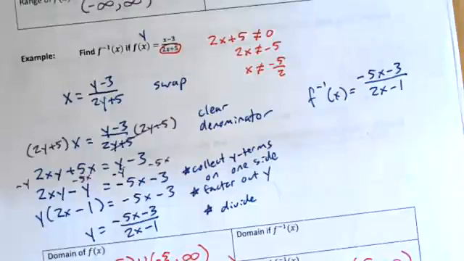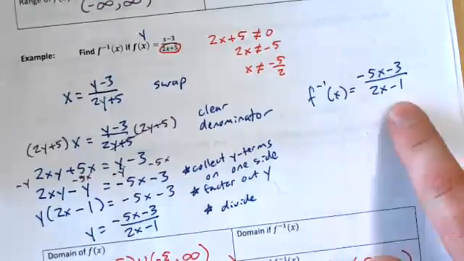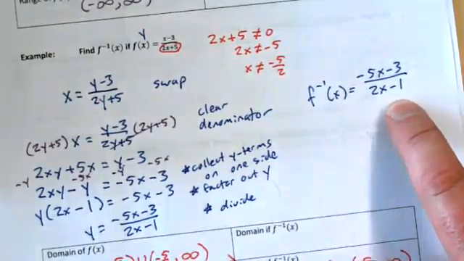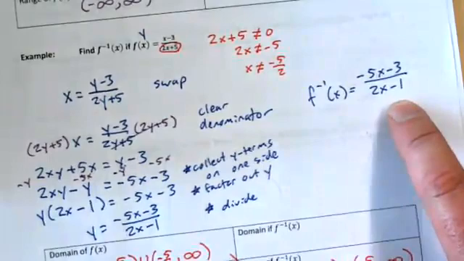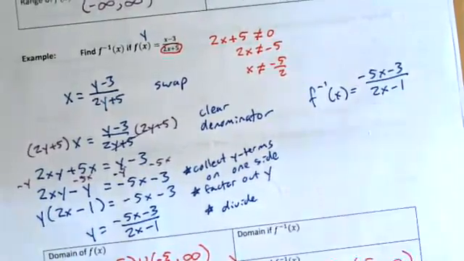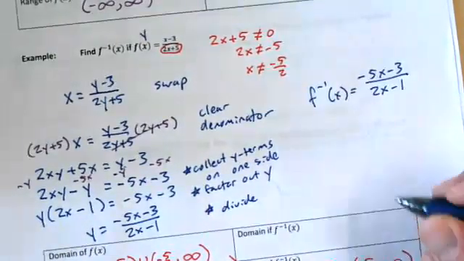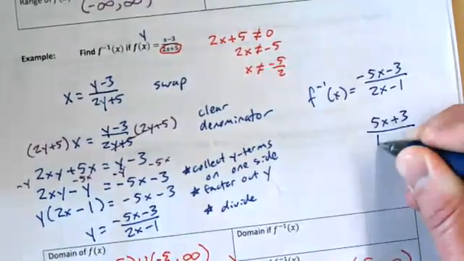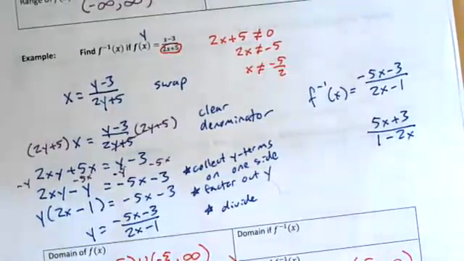I want to give you a quick warning because this is going to annoy some of you. There are a few different ways I can write this down. If you are doing an inverse in your assignment and you look up the answer in the back of the textbook, you would probably not see this answer. You would probably see this answer instead: 5x plus 3 over 1 minus 2x. That's probably the answer that you would see in the back. Let's not be taking pictures, please. Thank you.